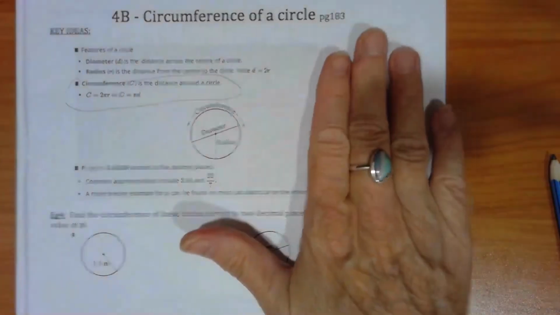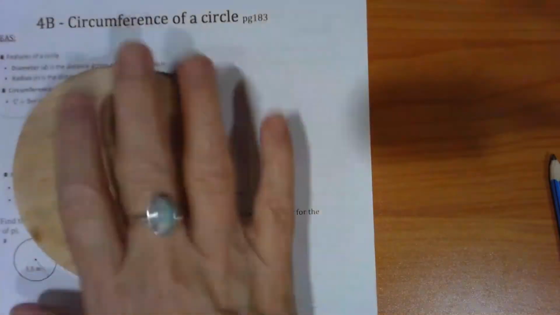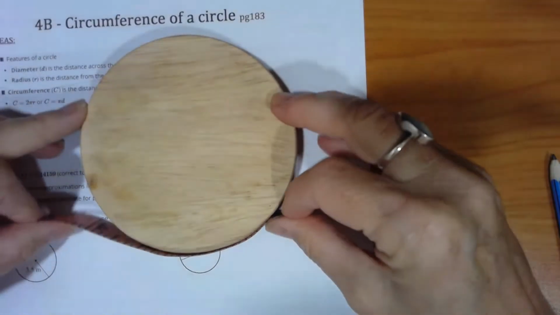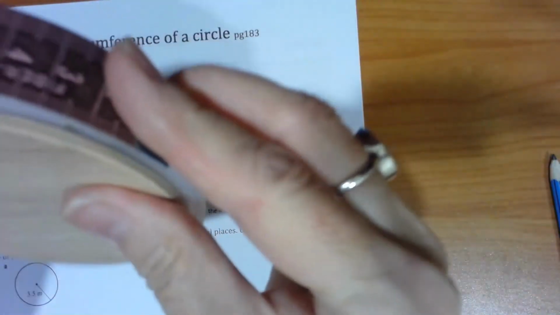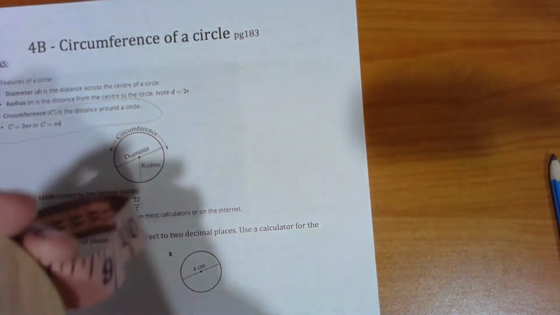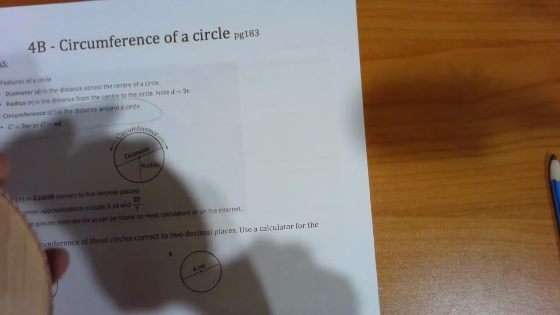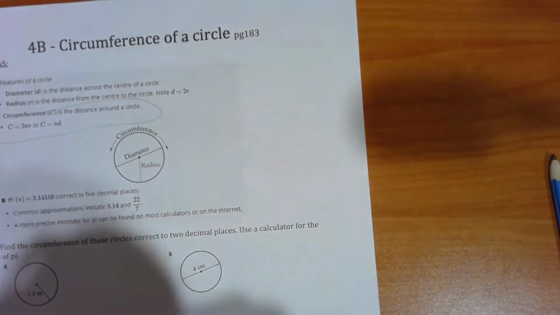And so I'm going to use this space over here, and I'm going to get a circle here. It's the lid to something that I have. And I'm going to use a tape measure to measure all the way around the outside, and I'm going to do it really, really tightly. So think right now as I'm doing this, what's the name of what I'm finding when I go all the way around the outside? And I'm going to do it as tight as I can.